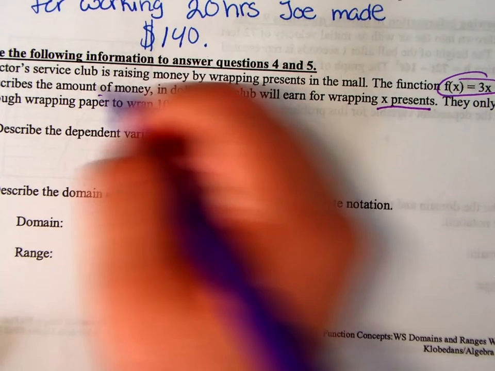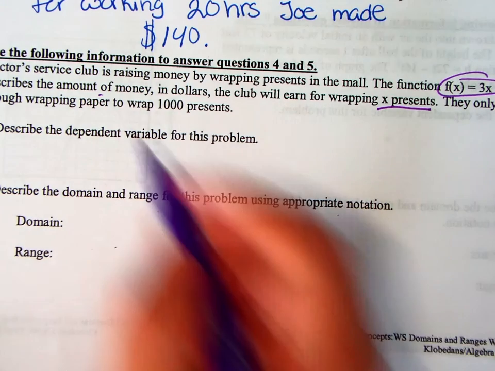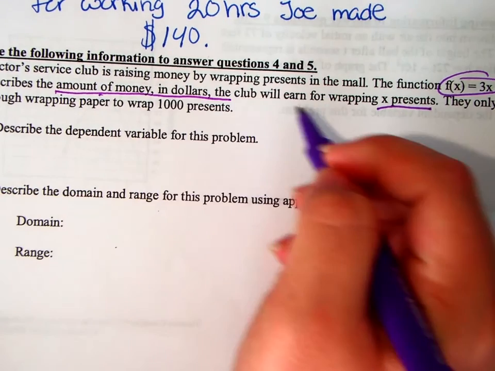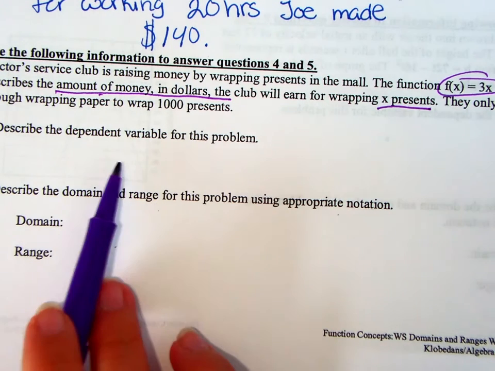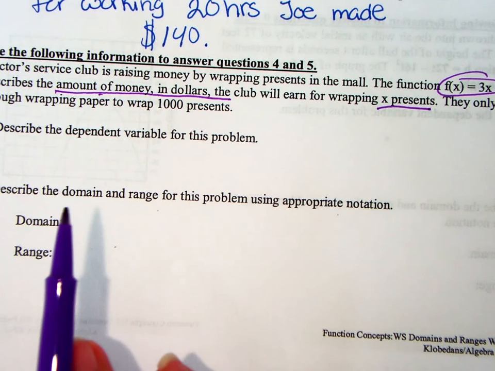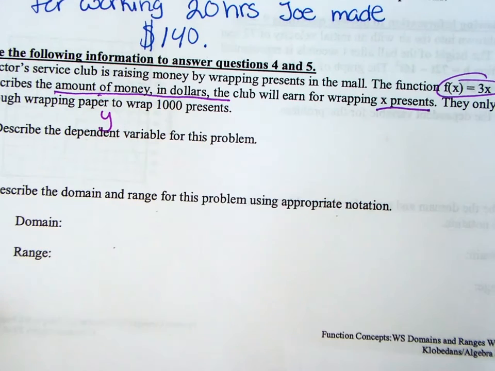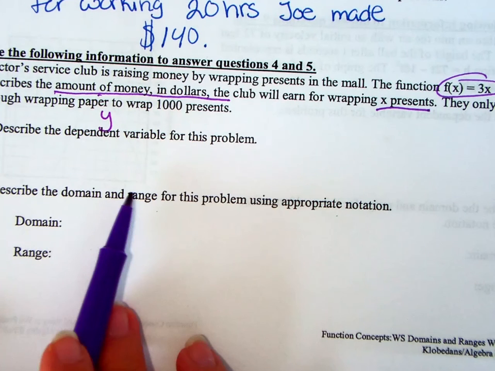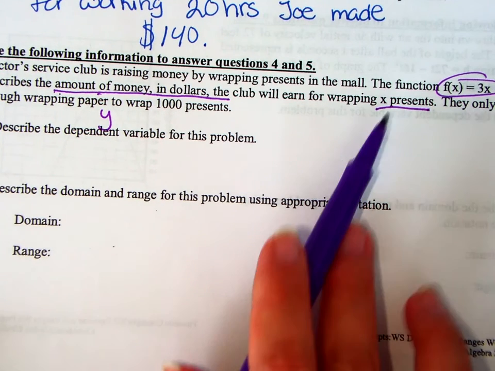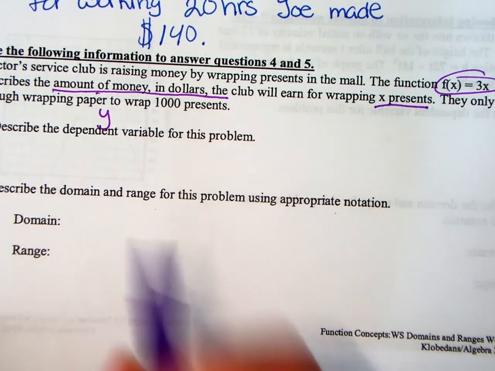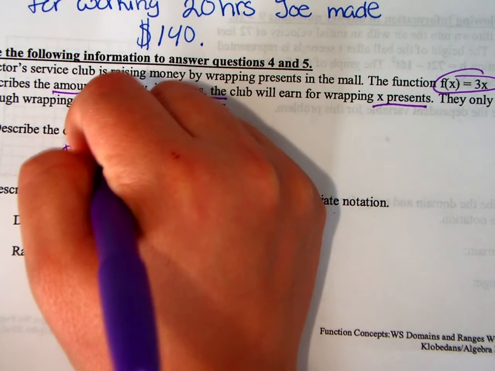Alright. So X is for presents. The f of X, which is our Y, is the amount of money in dollars that they earn. So which one is our dependent? Is dependent our X or our Y? Y. Independent is X, dependent is Y. So what does Y stand for? X is presents, so Y is money for presents, right?